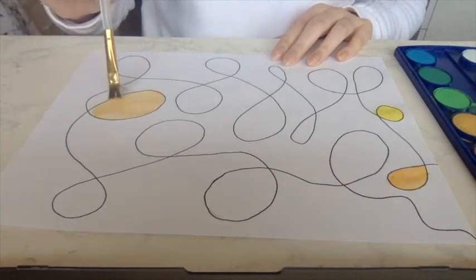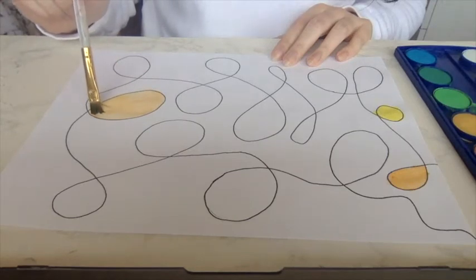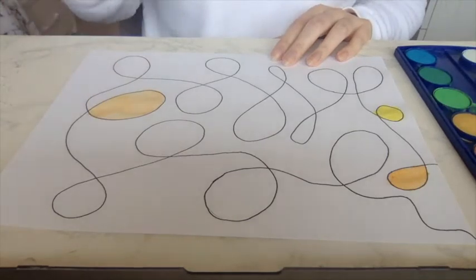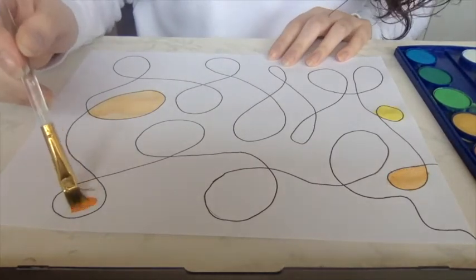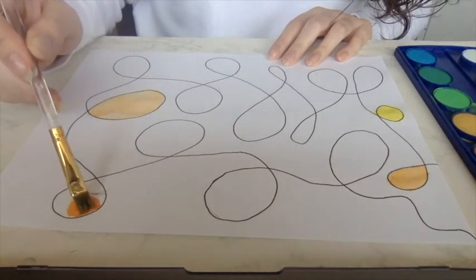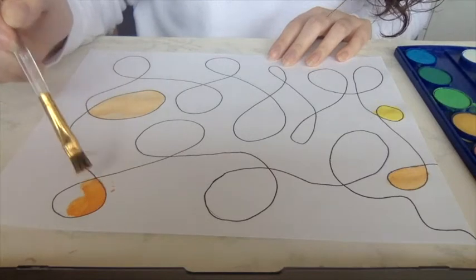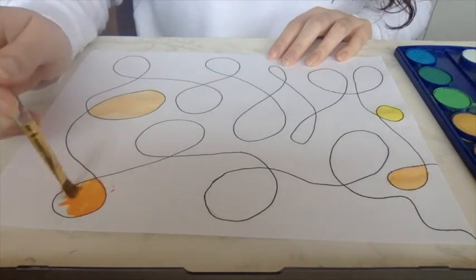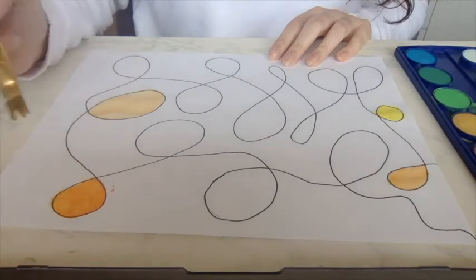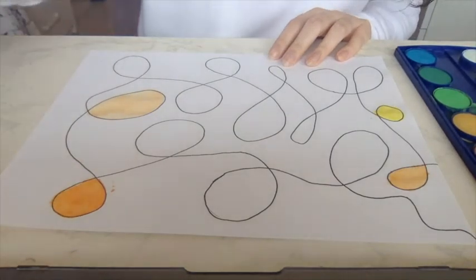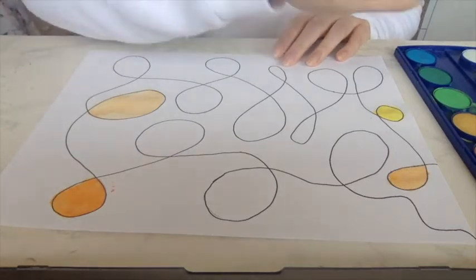To get around the lines, you can use a smaller brush for more precision. I only had this one, but if you use a smaller brush, you might be able to get it more perfect. So as I said, it doesn't need to be, because it's abstract. It can be any way. You could even get out of the lines if you like it. I'm sure it will look nice anyway.